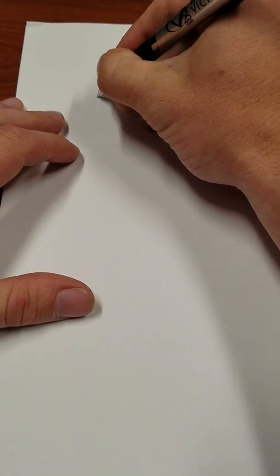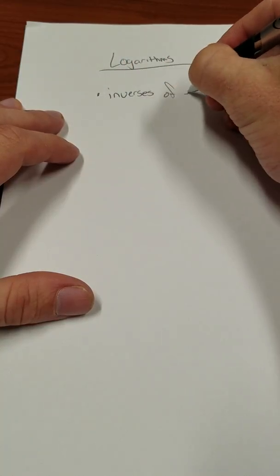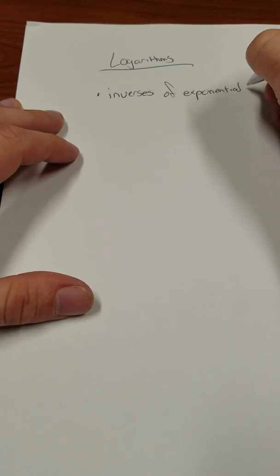All right, logarithms. The only reason that we have logarithms is because of exponentials. Logarithms are inverses of exponentials. And that is the only reason we have them, is so that we can solve exponential equations.